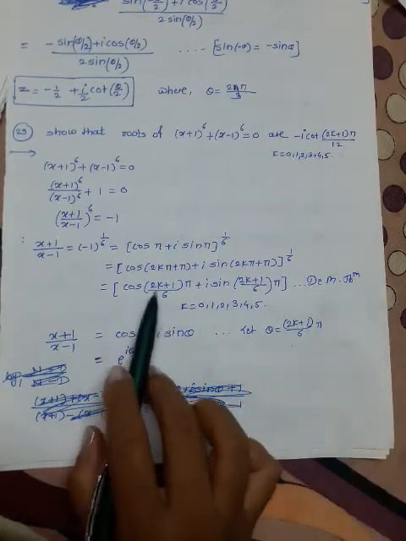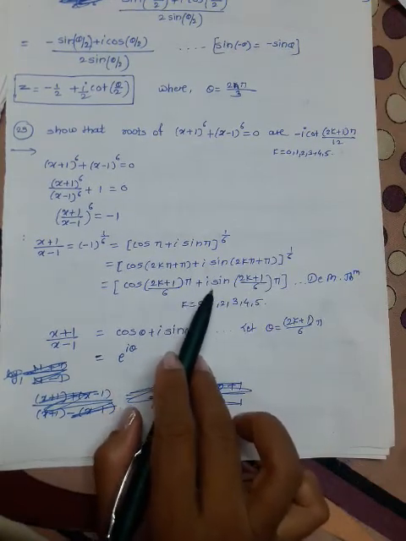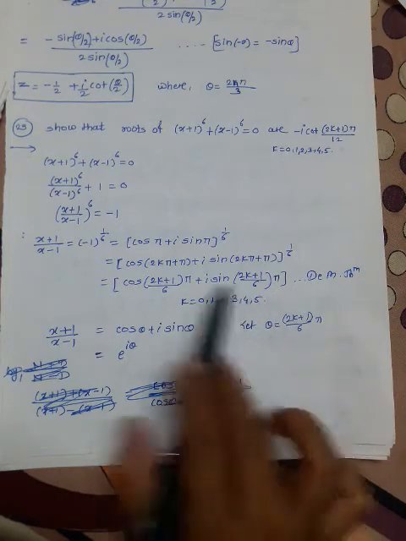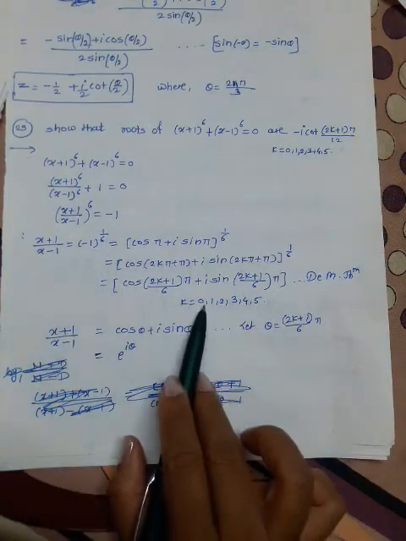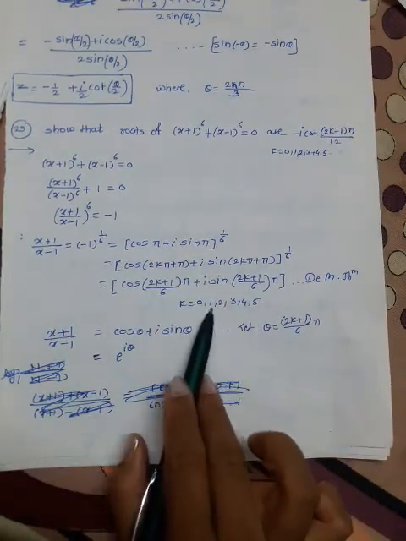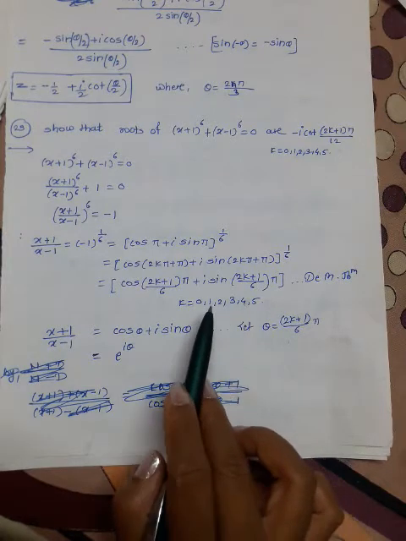We get cos of (2k plus 1) upon 6 pi plus i sin of the same angle, where k starts from 0. Since 6 roots are there, k should go up to one less than 6, that is 5: 0, 1, 2, 3, 4, up to 5. Now we have to prove the result.